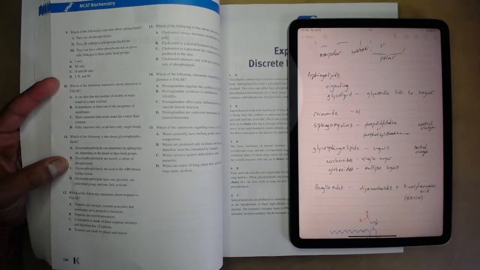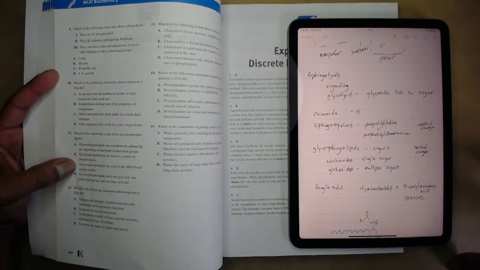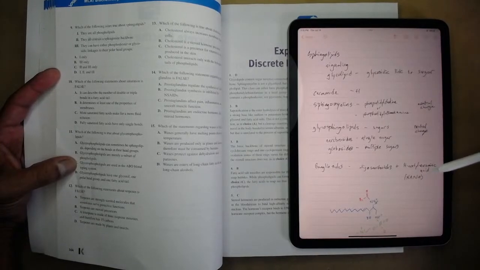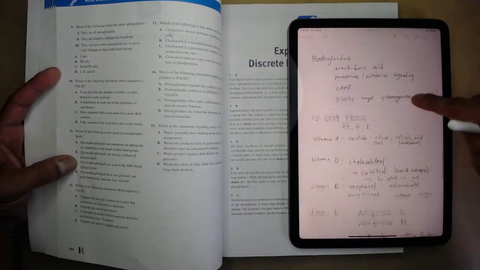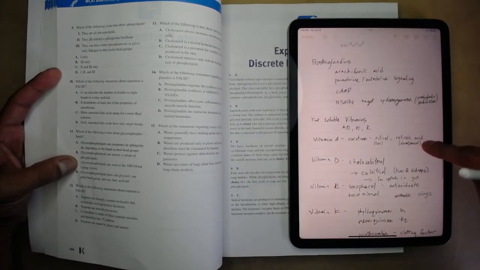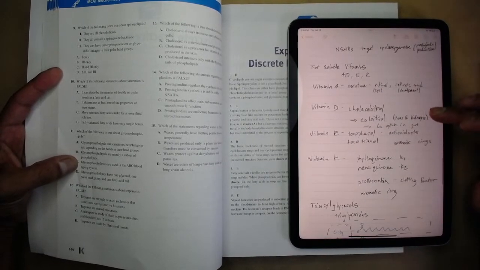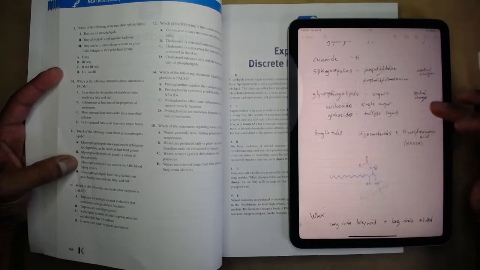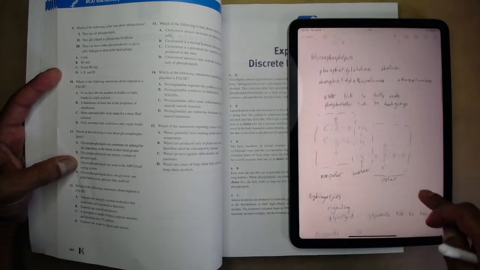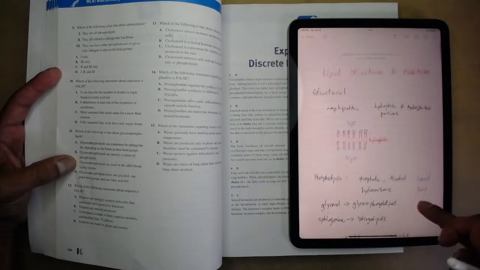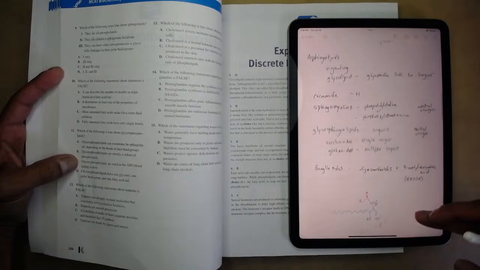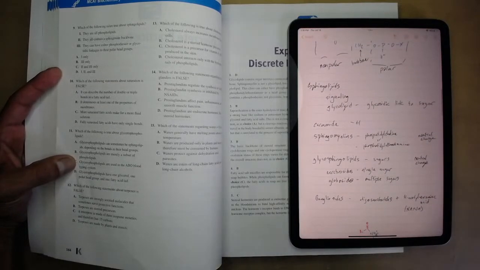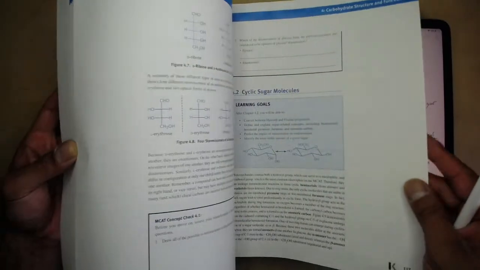C. Glycerophospholipids are used in the ABO blood typing system. ABO blood type, we learned, was... I didn't write that down. I thought I wrote at least like signaling or something. Where was that about ABO blood type?